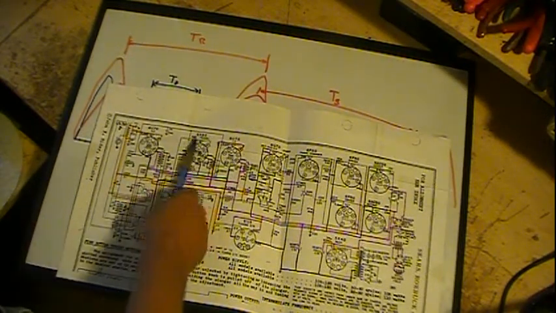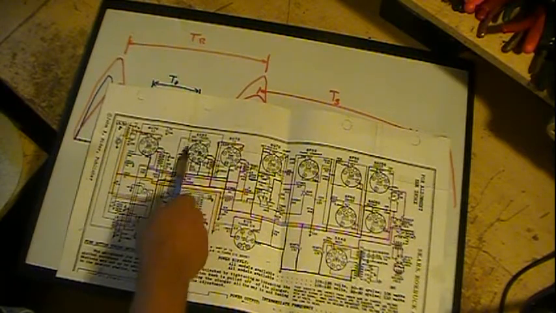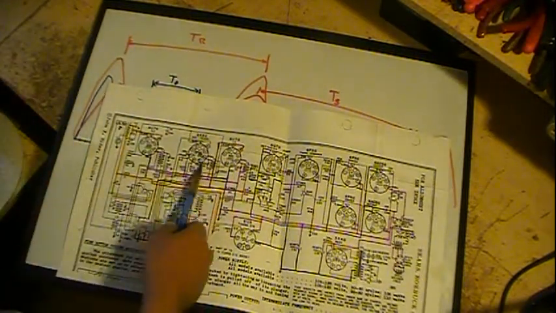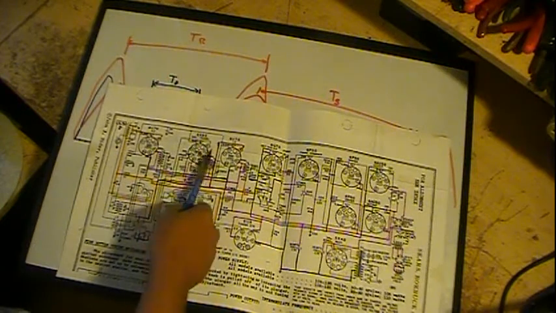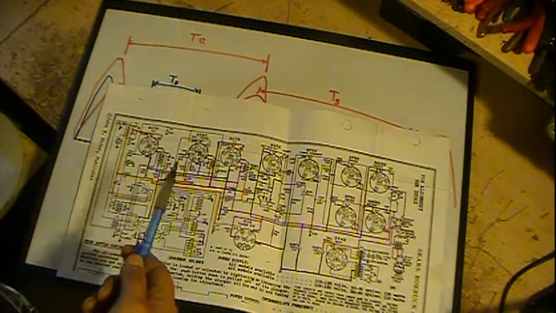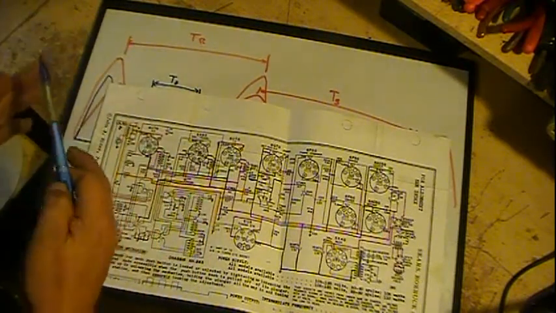But the 6K8, and it could be a 6A7, it can be a 6S7, it can be any number of different tubes. But what is known as the mixer, oscillator, detector, first detector tube, converter tube, but how does it actually operate?